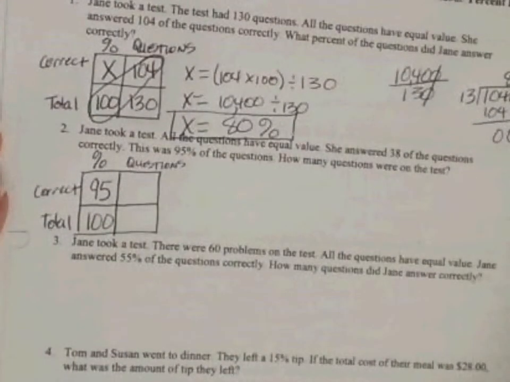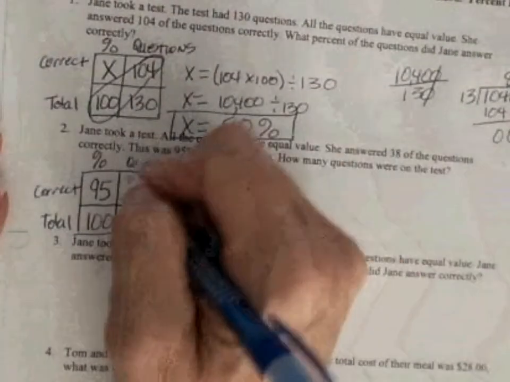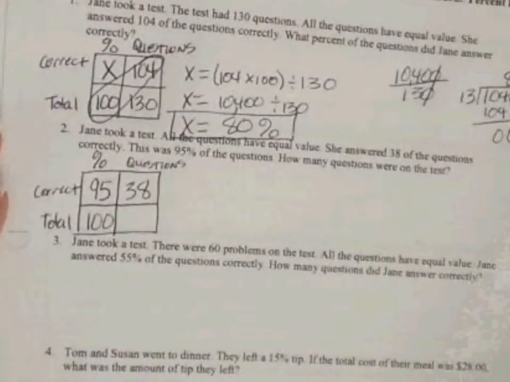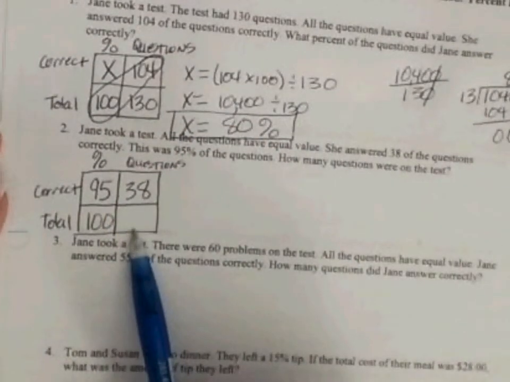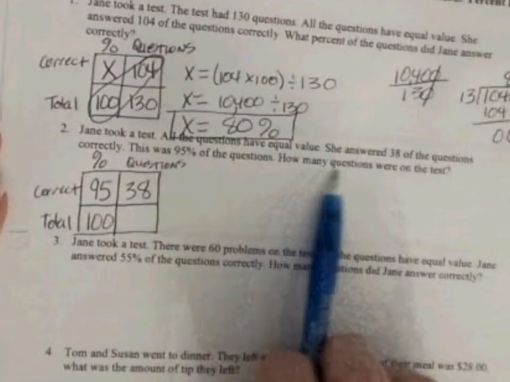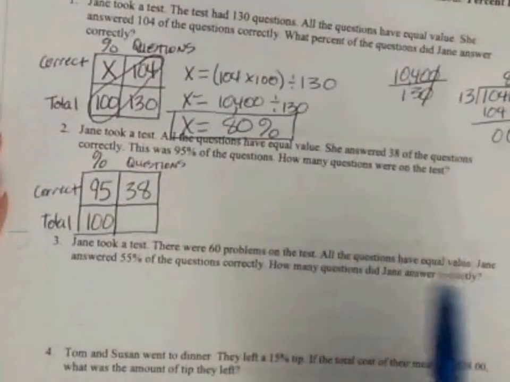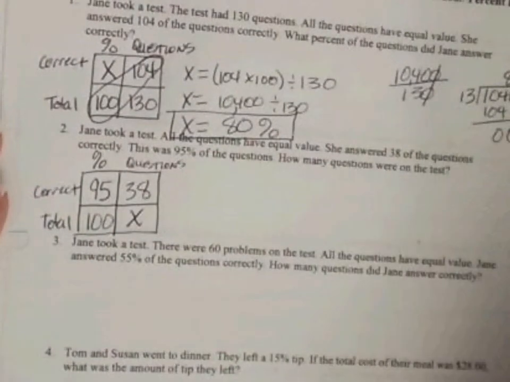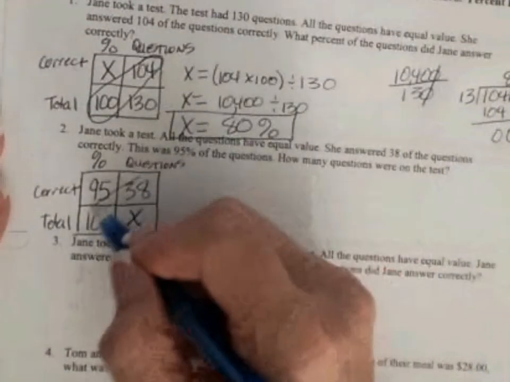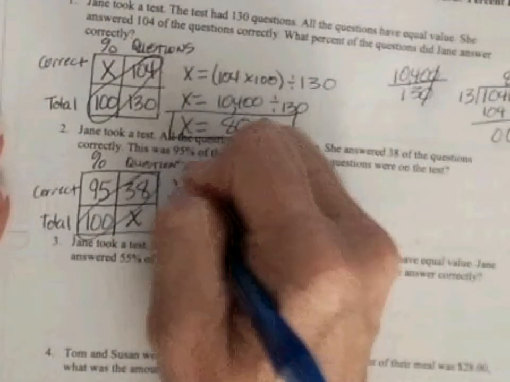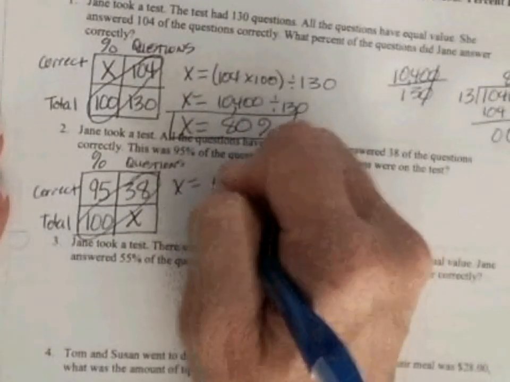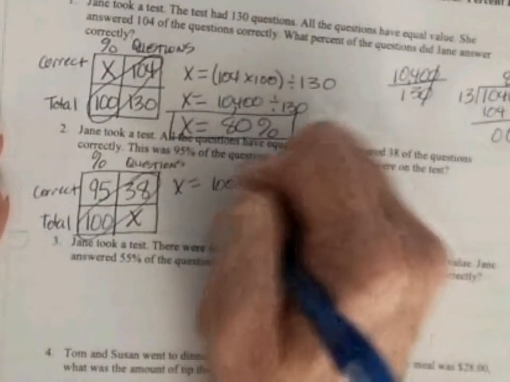And then she answered 38 of the questions correctly, so where do we put that? Top right. And then what do we have left? Total questions? That's your X. And that is what they want us to find, right? So this is our x. So what are we going to multiply together? 100 times 38. So x equals 100 times 38.